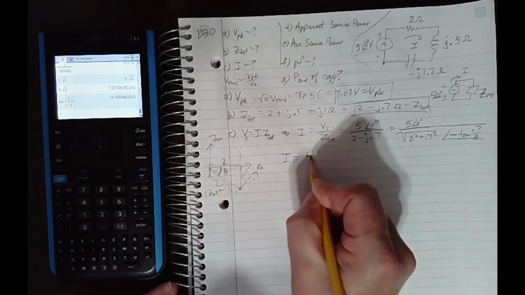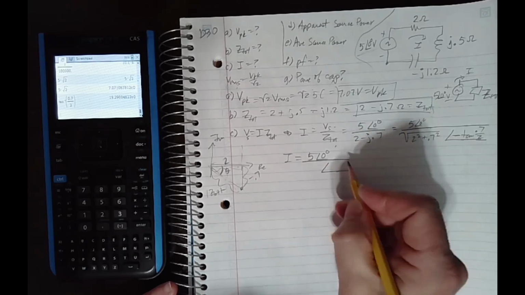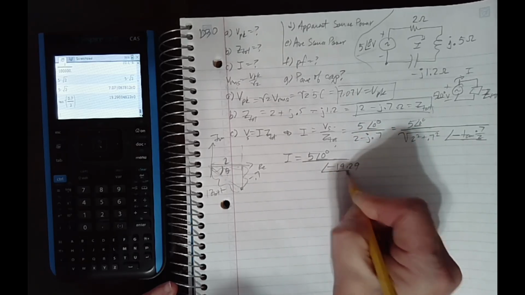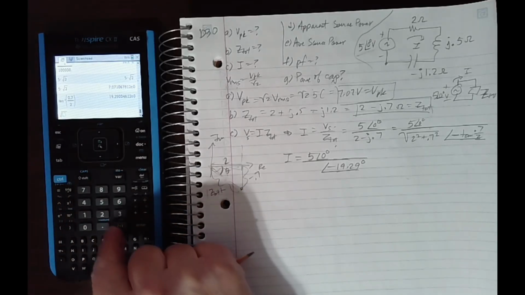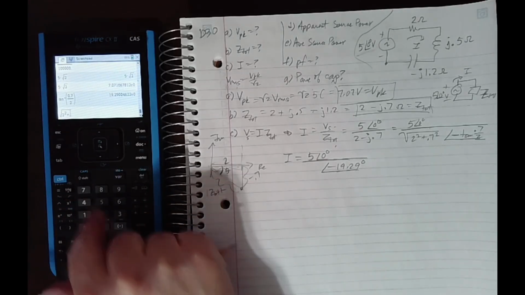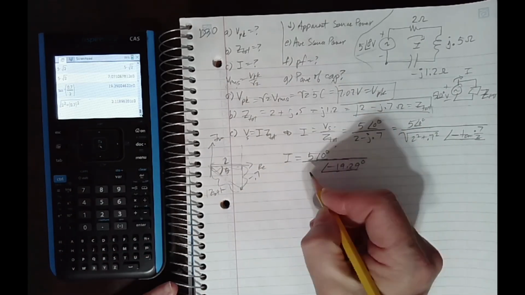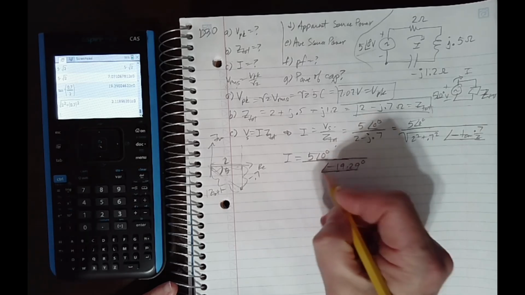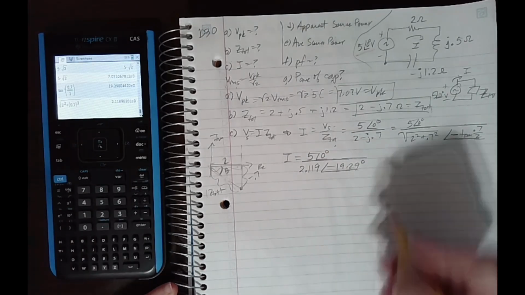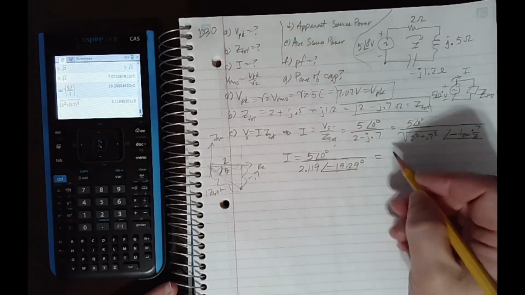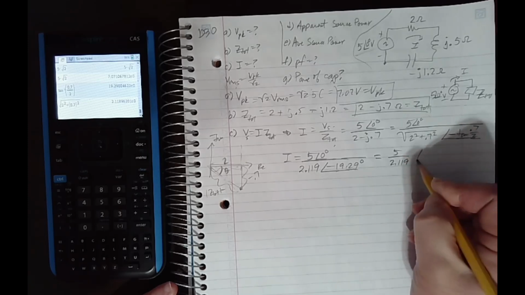Let's rewrite it. I is still V sub S over Z total. Z total's angle now is negative 19.29 degrees, and its magnitude is the square root of 2 squared plus 0.7 squared, which is 2.119. When you divide complex numbers, you divide their magnitudes and subtract their angles.